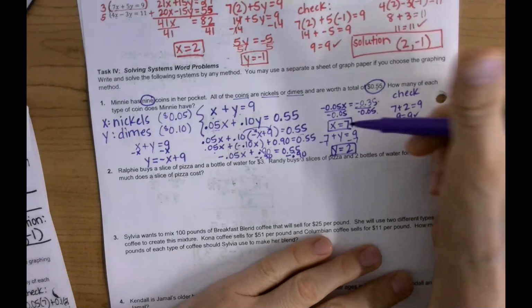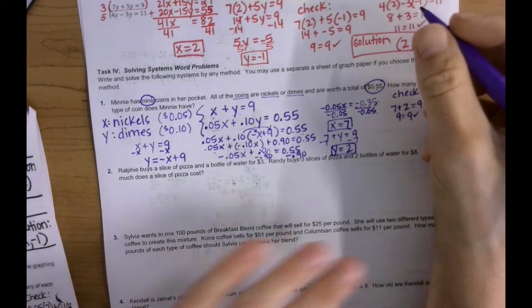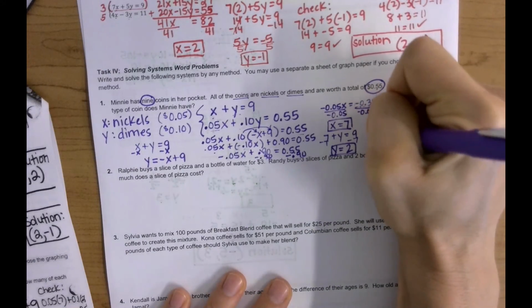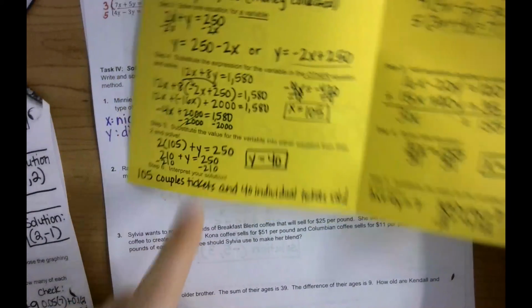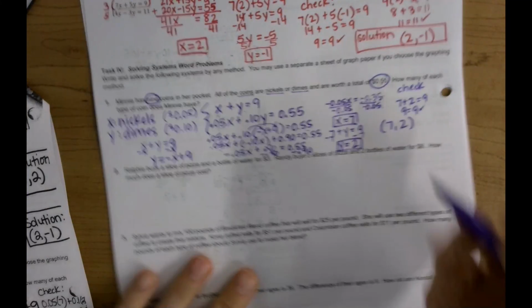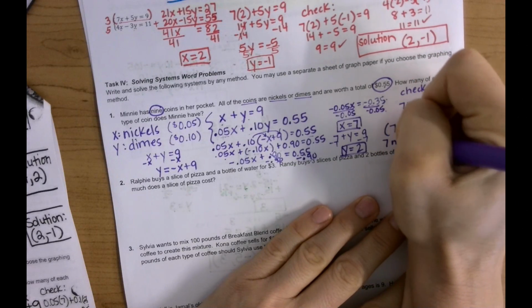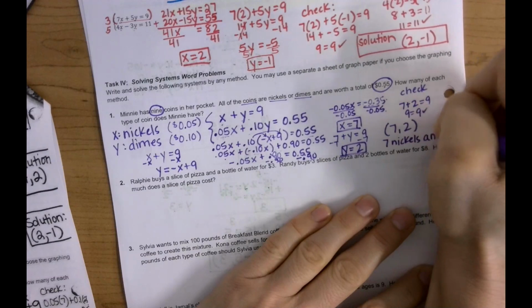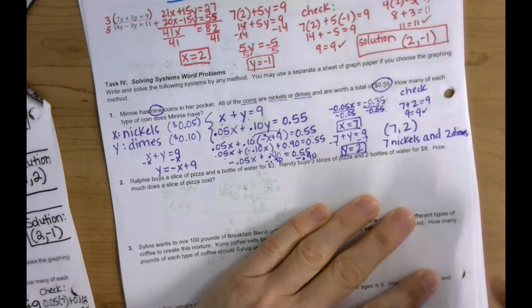But we know that our solution is 7, 2 as an ordered pair. And then if you are asked to interpret your solution for step 6, that means that she could have a combination of 7 nickels and 2 dimes in her pocket to equal 55 cents.